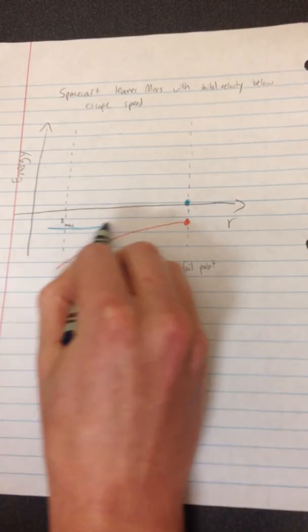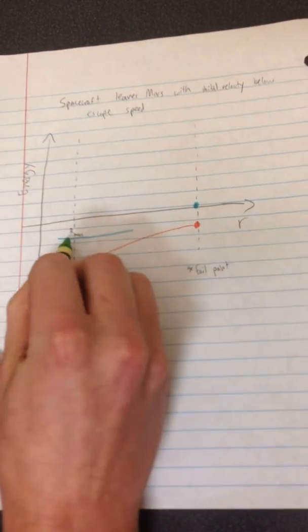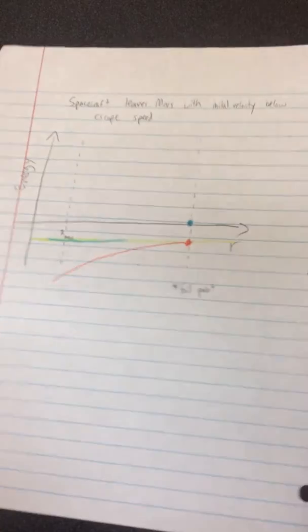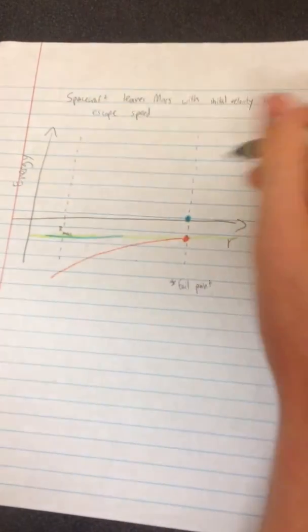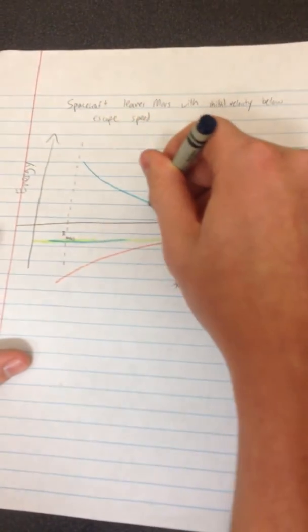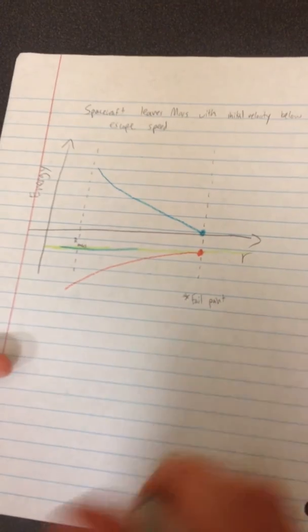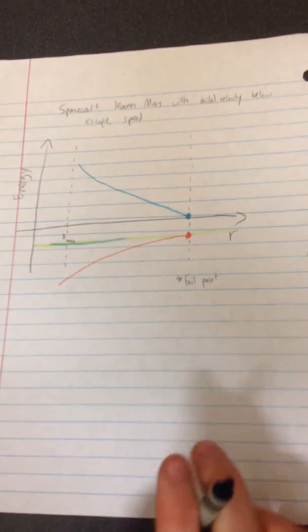That's always the sum. Oh no, that's the wrong color. It's supposed to be green. This is our total energy. And the kinetic energy will start at some high point and converge to there. Eventually, it will be 0. So there we go. Test wrapper 2.